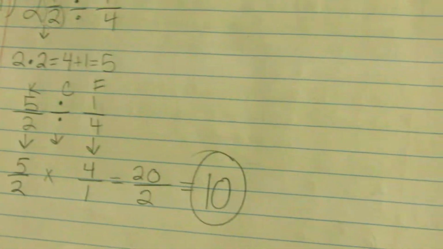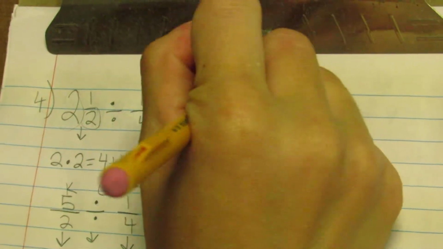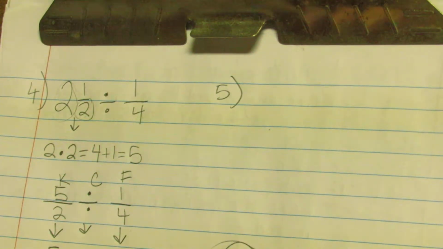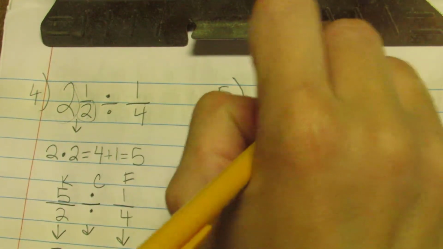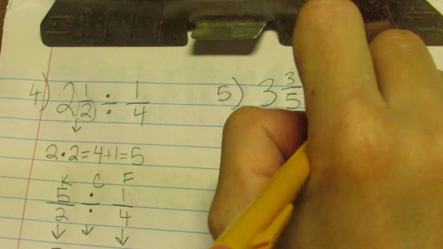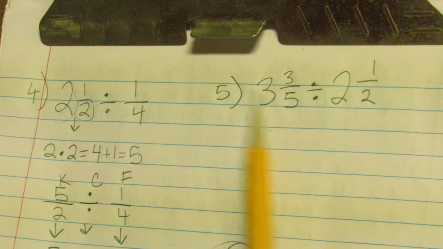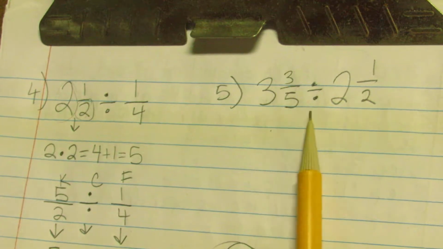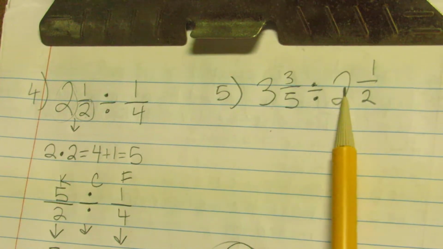So let's go on to number 5. Let's do, yeah, I think we've got enough space. So number 5, it's a little bit different because I happen to have 2 mixed numbers. So I've got 3 3/5 divided by 2 1/2. Now please remember, this mixed number is called the dividend. That is listed first, divided by 2 1/2. That is called your divisor, right?